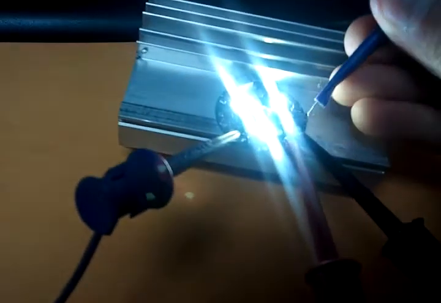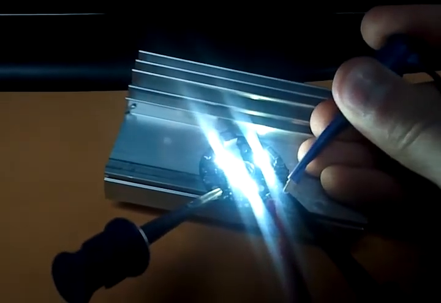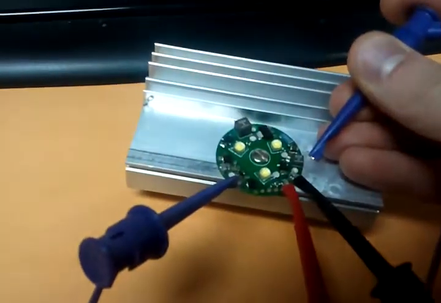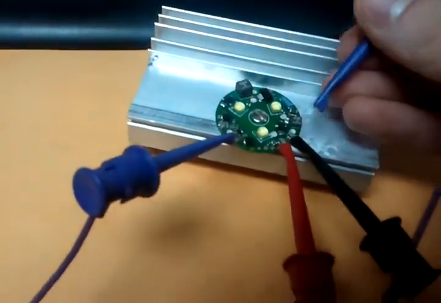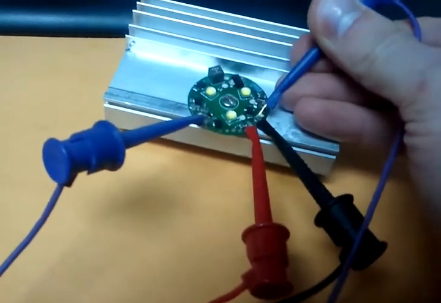So the next mode should be a very bright setting. It's going to totally wash out my camera. There we go. Yep, and you can see now it's very, very bright. And the next mode should be off. And there it goes. So you can see we programmed this module to have 3 modes: off, low, and high, and it works perfectly.